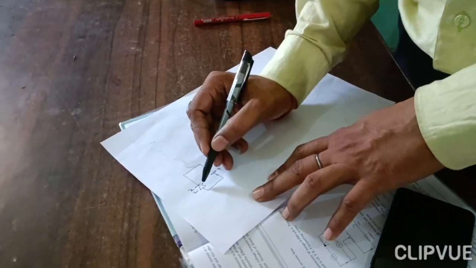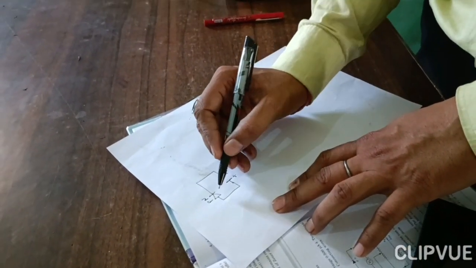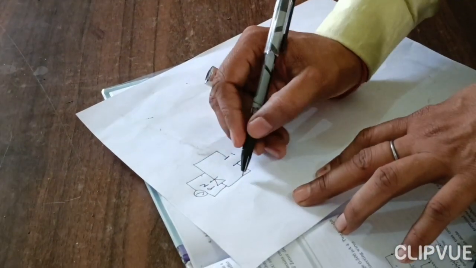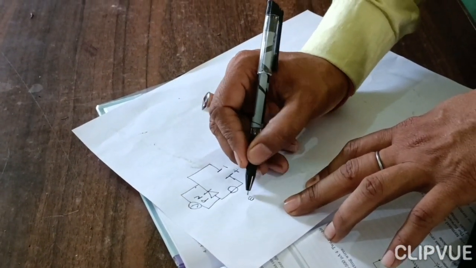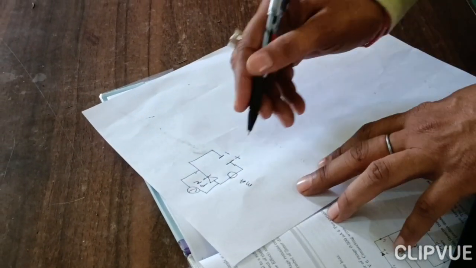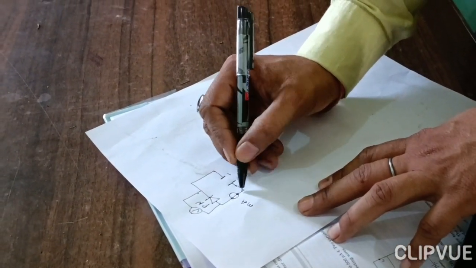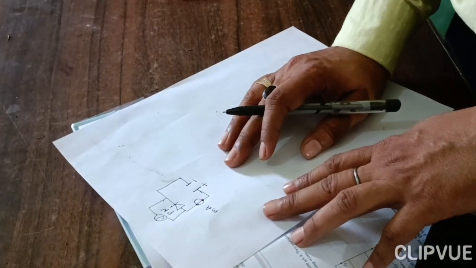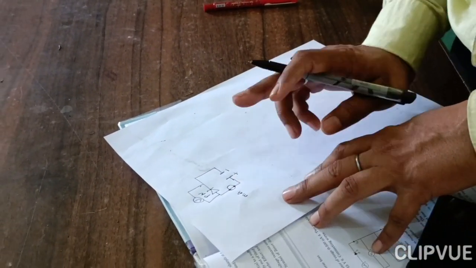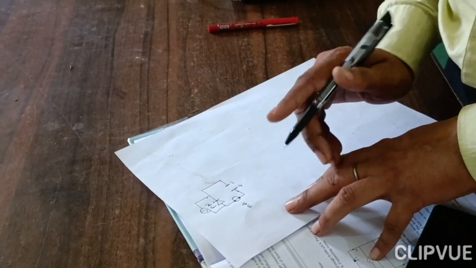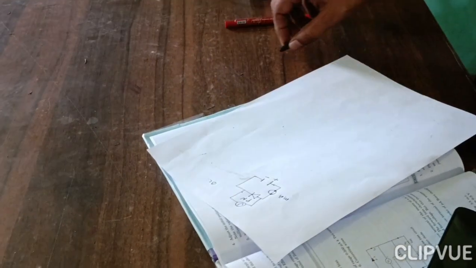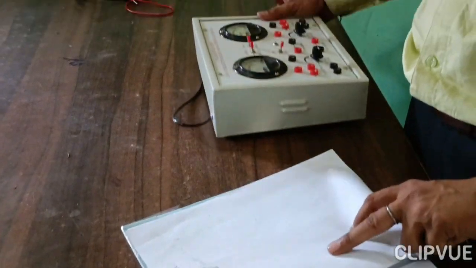To study the effect of potential across it, we will have to connect a voltmeter across the PN junction, as well as a milliammeter for measuring the current in the PN junction diode. Our circuit arrangement is like this. Before starting this experiment, we have to see two things about it. First is the least count of the meter, and second we will see the circuit on the board.